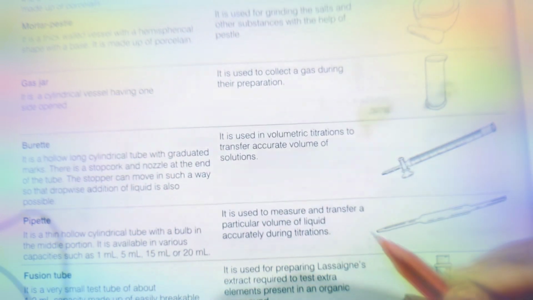And here is a bulb, which contains more volume. We can use different measurements from 1 ml, 5 ml, 50 ml, 25 ml, 20 ml. We have to dip the narrow part in the beaker or any other container in which we have liquid and suck it from the broad part up to the mark.